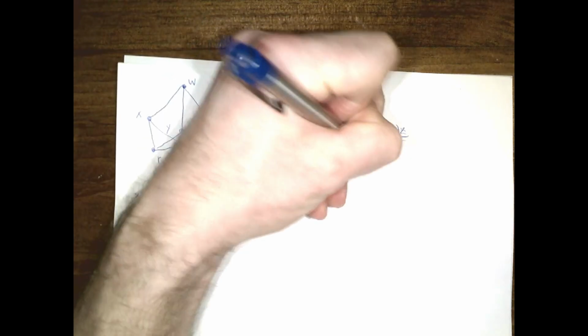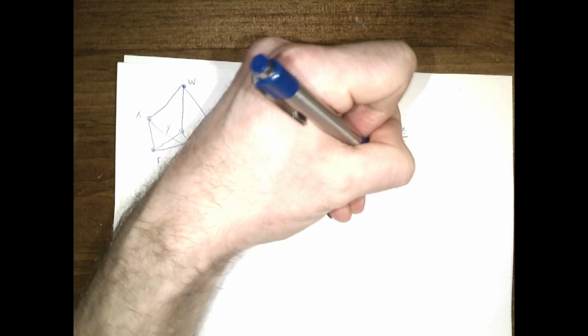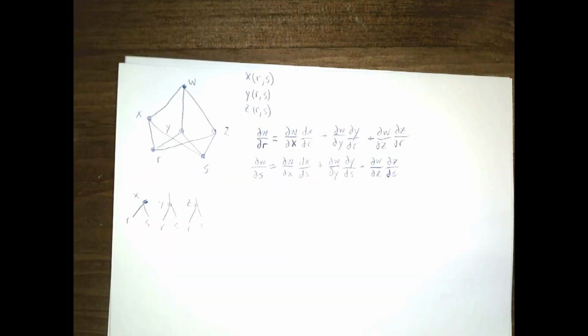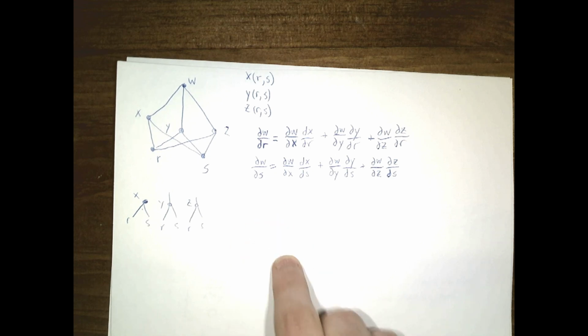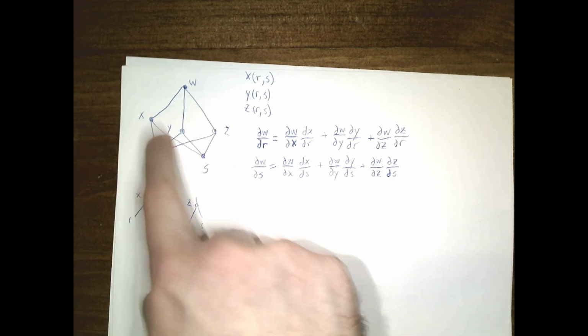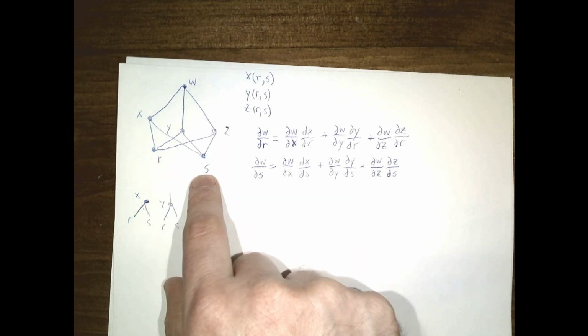If you want to know how specifically w changes with s, you're going to use the formula I'm currently writing: dz/ds. Ta-da! So this is when we have multiple nested variables. w goes to x, y, and z, which each go to r and s.